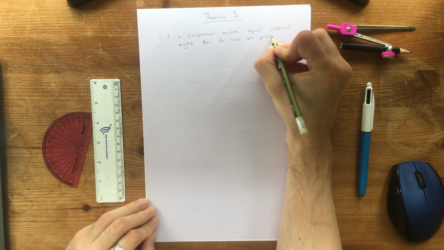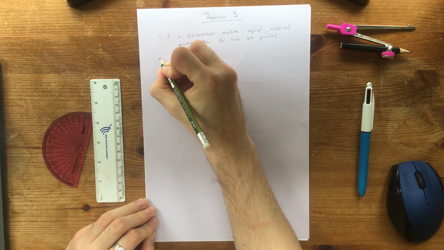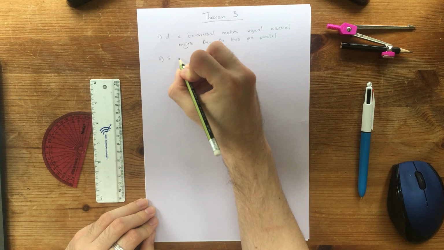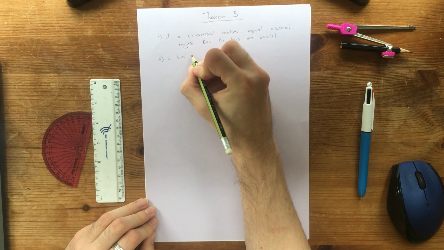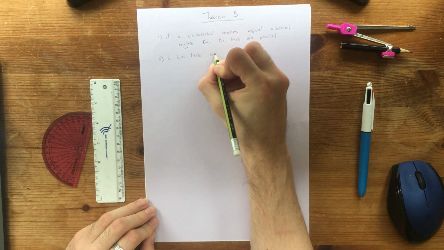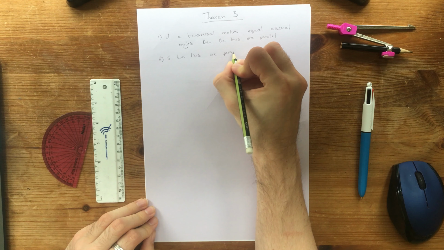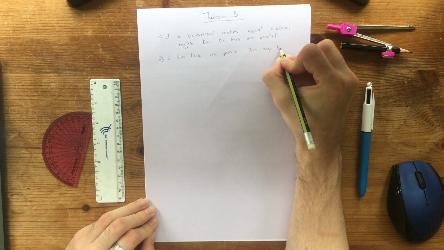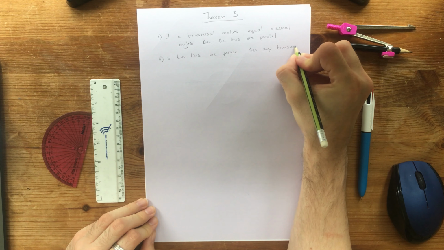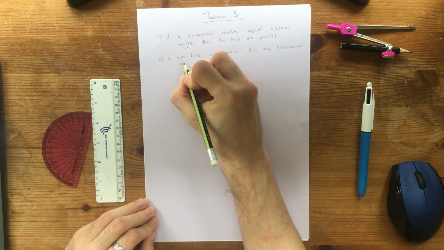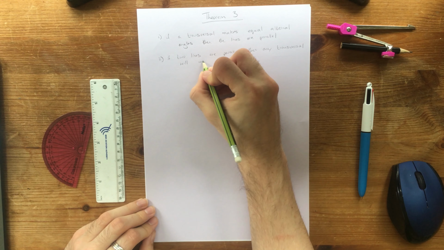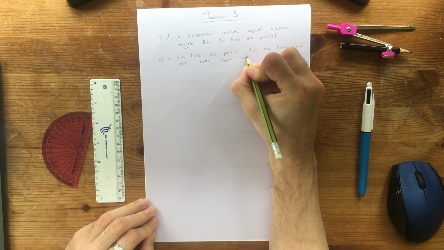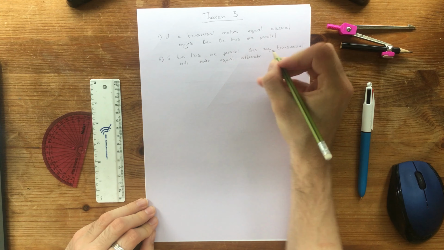Okay. And then the second part of it just says that if two lines are parallel, then any transversal, so any line that goes through them, any transversal will make equal alternate angles. So it's just the opposite of the other one, alternate angles, the other way around.